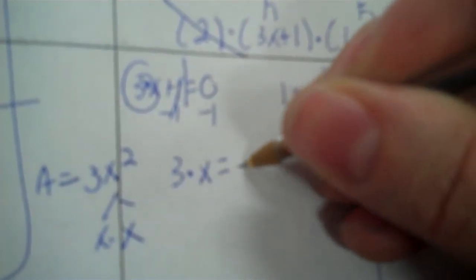Okay, so you got multiplication by 3. You got to take out your plus 1 with a minus 1. 0 minus 1 is negative 1, but we still need to divide by the 3 now.